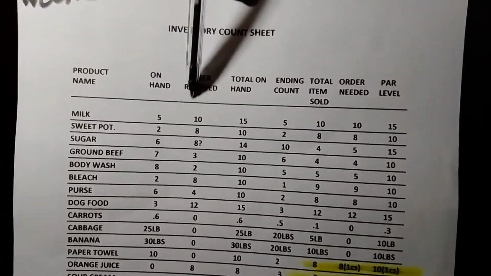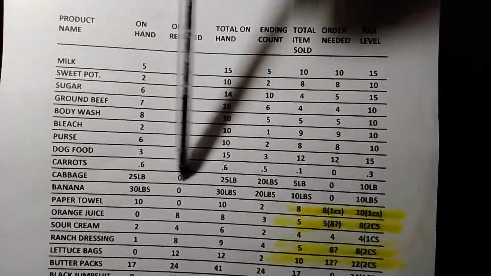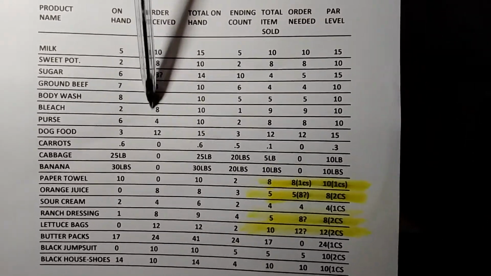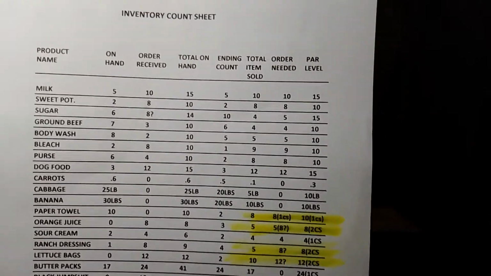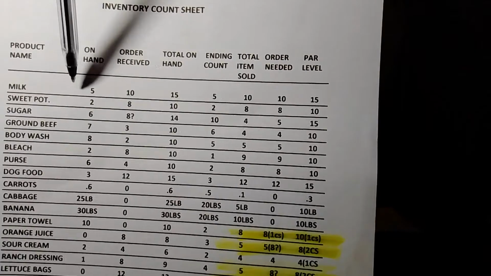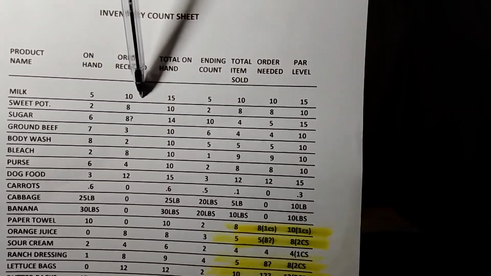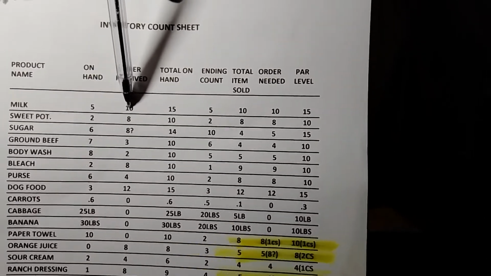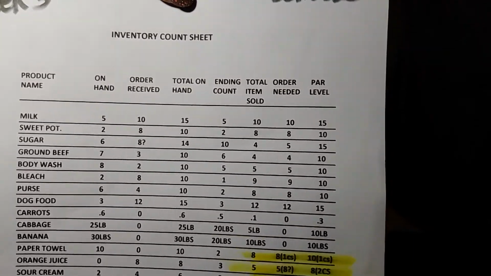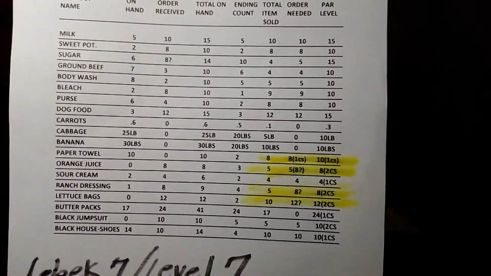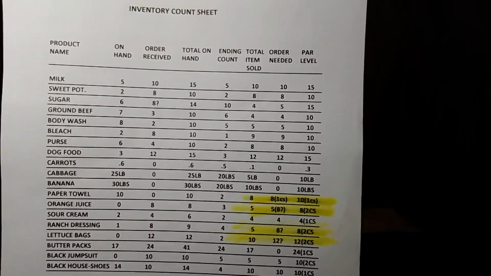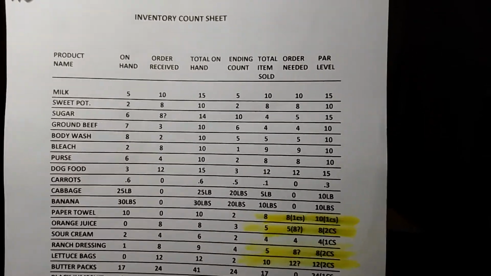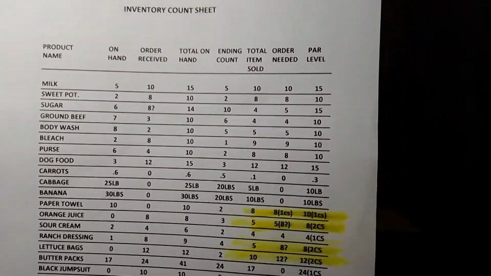Okay? And then the order received is what came off the truck. And where it has zeros, that means that didn't come off the truck this week. Okay? So this is what came off the truck. Then you have the spot that says total on hand. That means from what you had left last week and from what came off the truck, you had 5 milks last week after you counted in your store. Then the truck just came and gave you 10. So altogether you have 15 milks in your store. Okay, so screenshot that so you will know what I'm talking about when I push on over. So right now, this is the total number on hand of items you have in your store. This is how many of each item you have in your store.